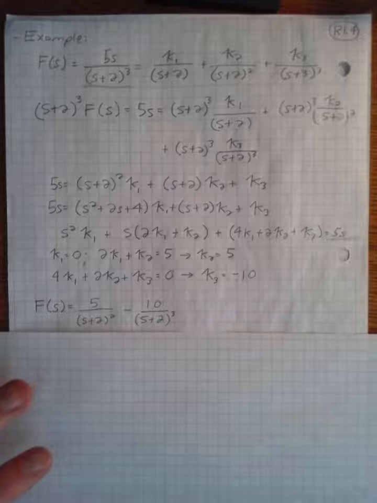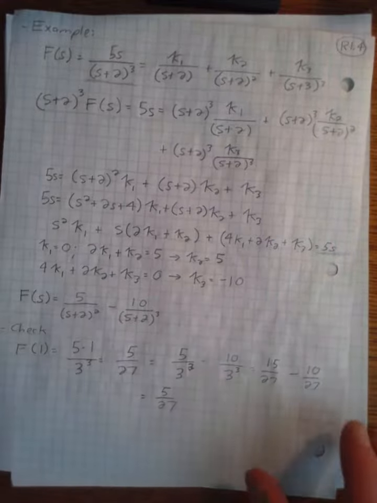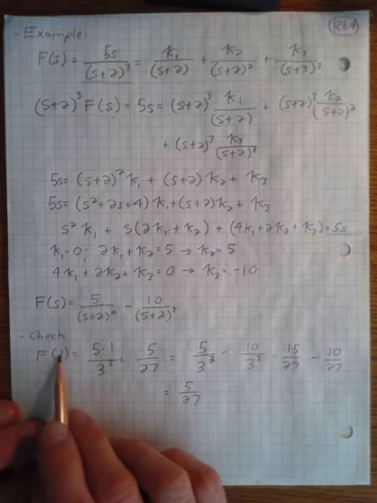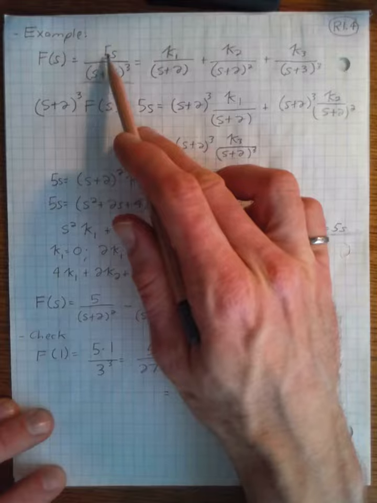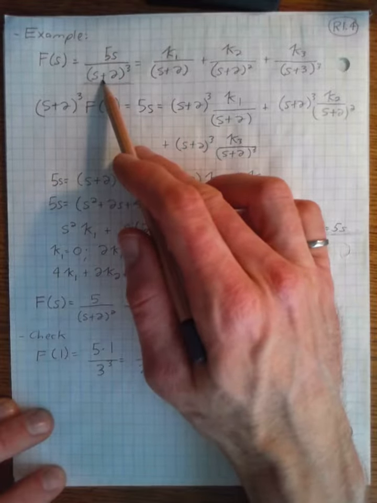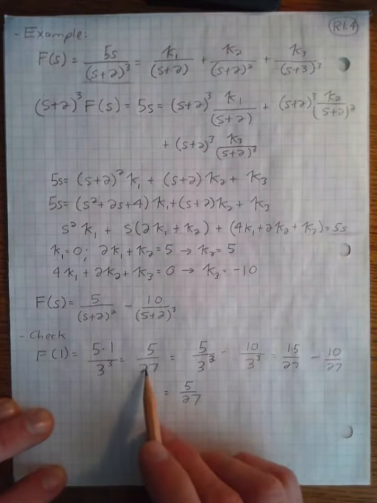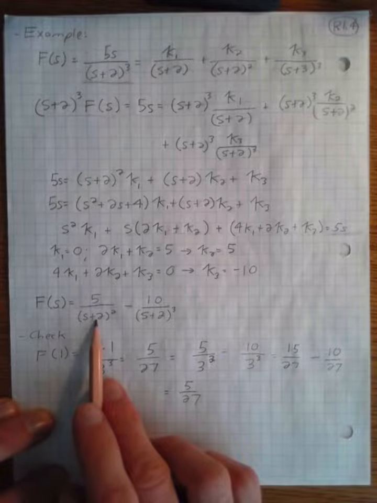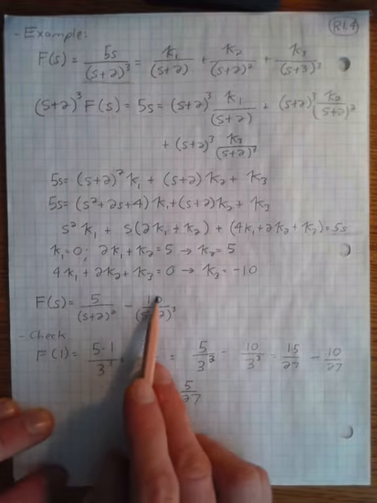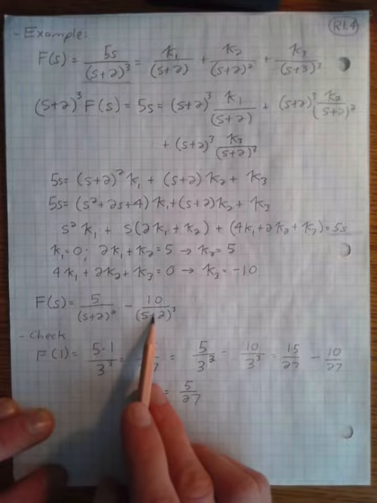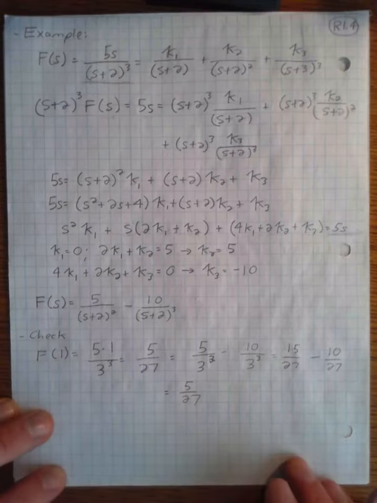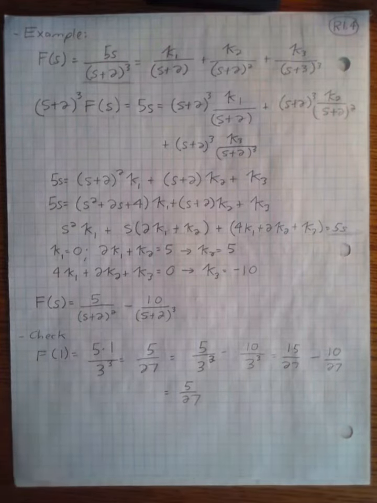And so again, just like before, we can check our work. What I've done is substitute a value of 1 in for s. When we do that, we have 5 times 1 over 3 cubed, or 5 over 27, is equal to 5 times 3 squared minus 10 times 3 cubed. And if you work the fractions, you end up getting equality. So we know that the work is correct.